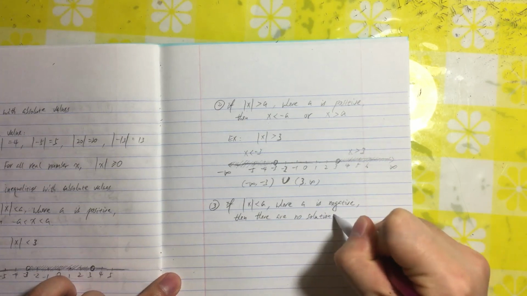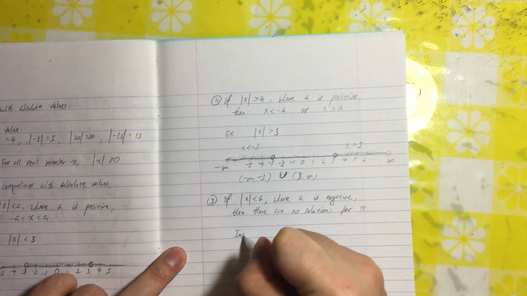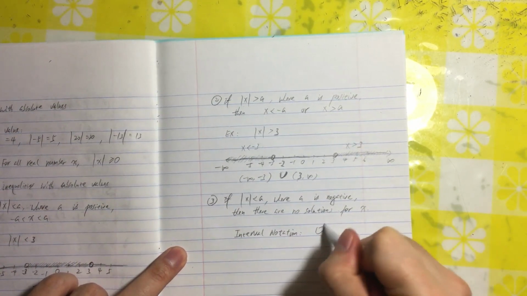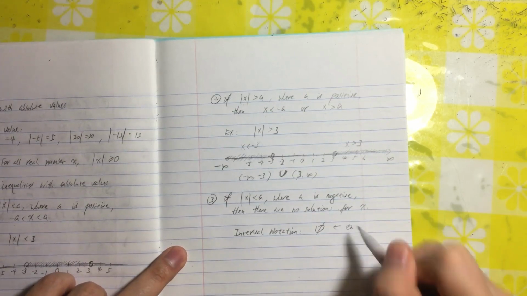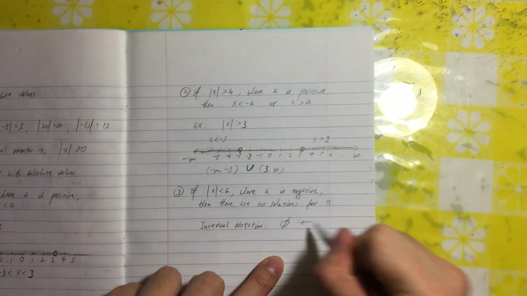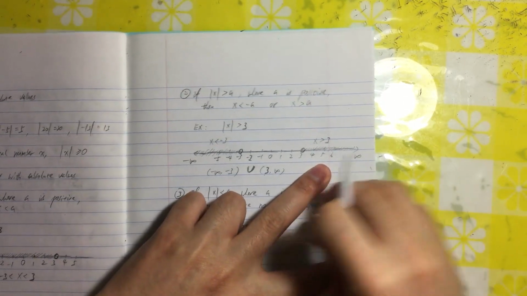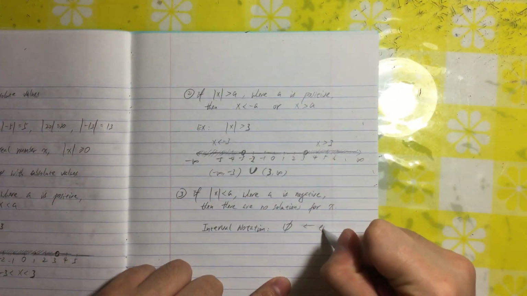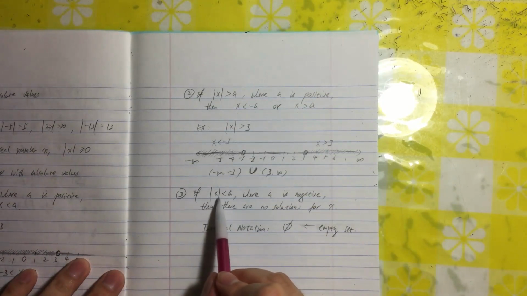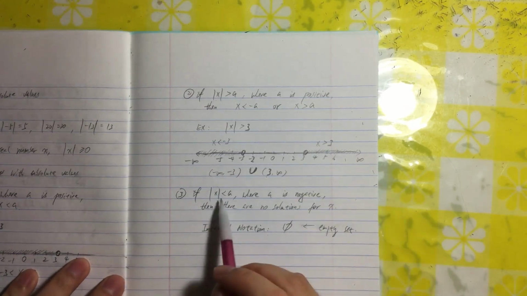There are no solutions for x. If there's no solution for the interval notation, we use this symbol. This symbol represents the empty set. It means there are no solutions. That's case 3. If the absolute value of x is less than a, where a is negative, then there are no solutions for x. That means the absolute value of x cannot be less than a negative number.